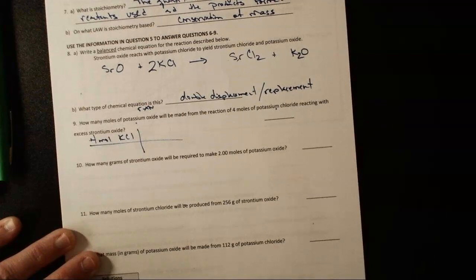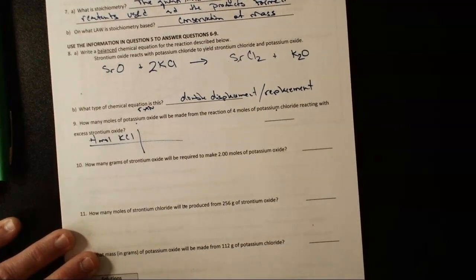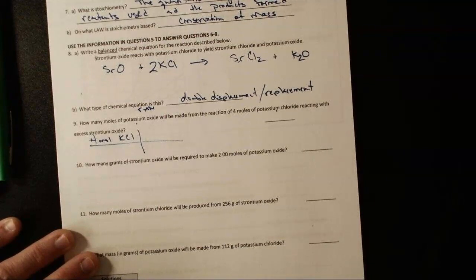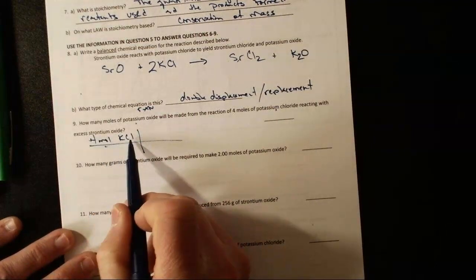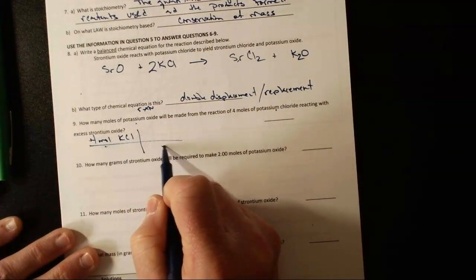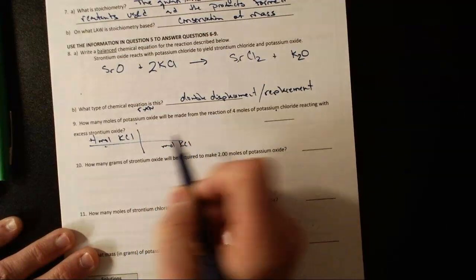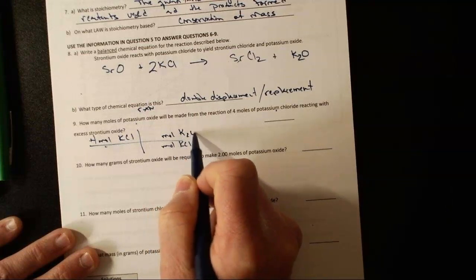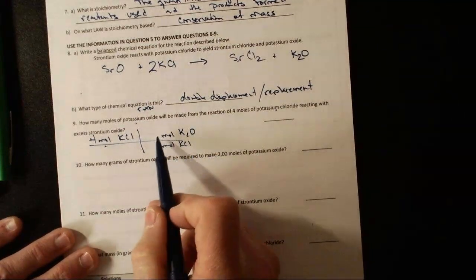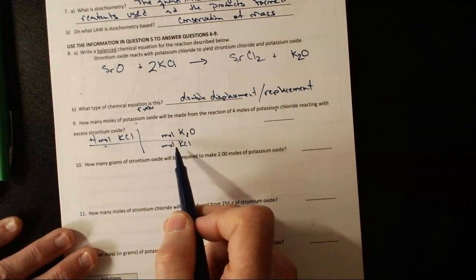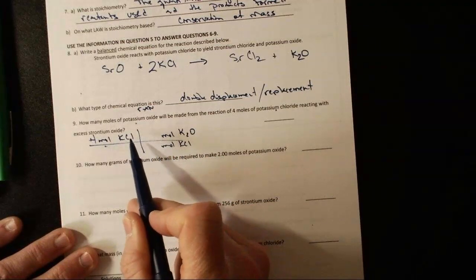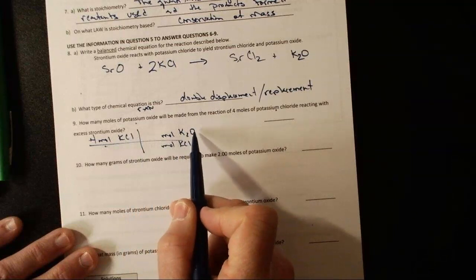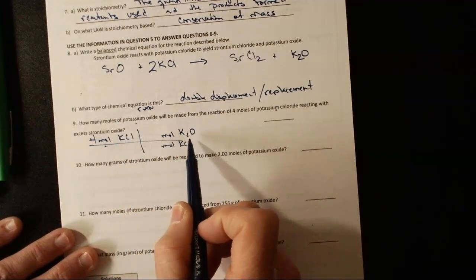And I need to use my mole to mole ratio in order to figure out how many moles of potassium oxide I will have. Well, I've got moles of potassium chloride on top here, so I'm going to put it down on the bottom here. And I'm looking for moles of potassium oxide, so I'll put that up at the top. I know this has to be on the bottom because I'm trying to cancel this out, which puts the one I'm looking for up here at the top.